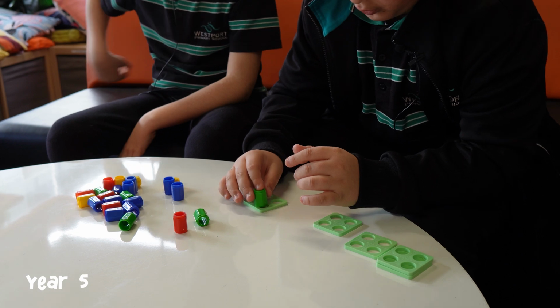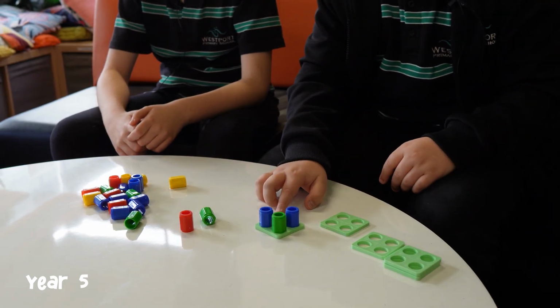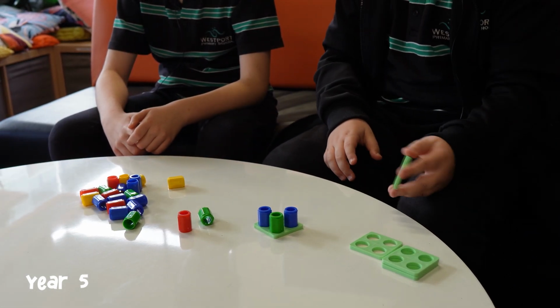To find equivalent fractions, you have to find fractions equal or the same. That's 3/4. And to find it, a method is you could just double it. I like using Numicon because it's very easy to use and easy to represent different fractions, decimals or percentages.